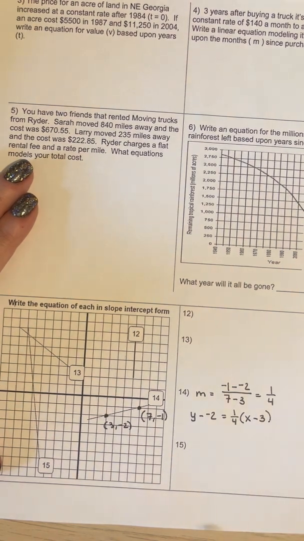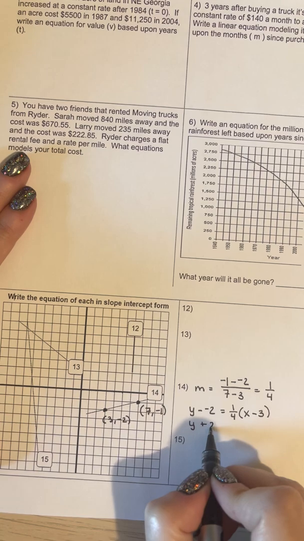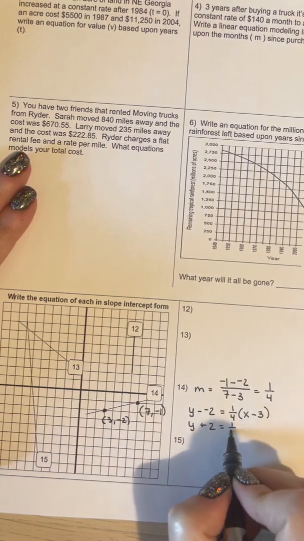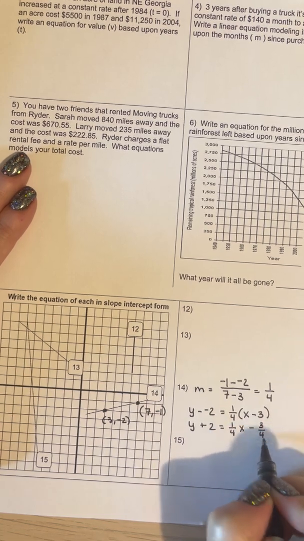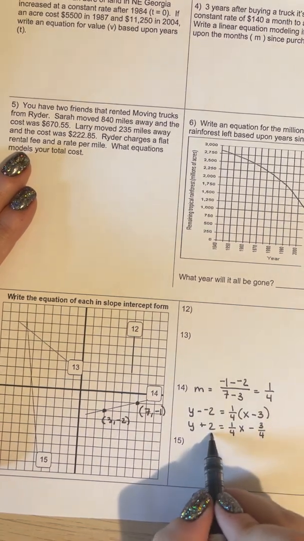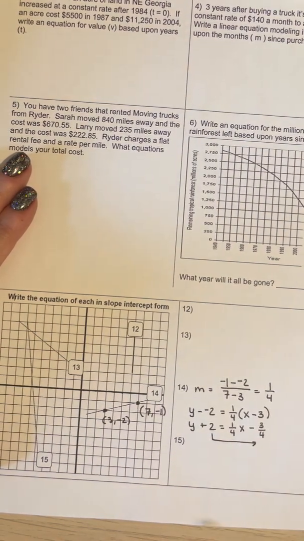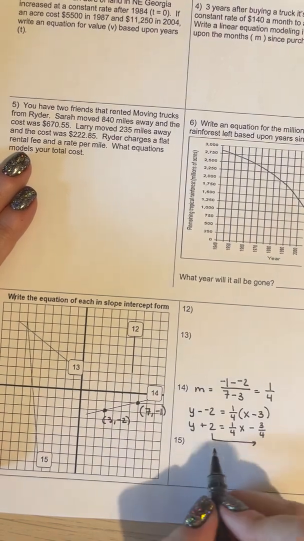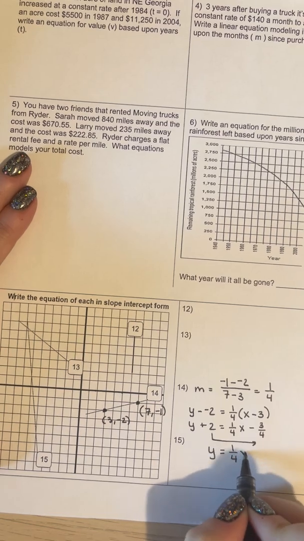Okay, so we have to do a little bit of algebra here. So that'll be y plus 2 equals 1/4 x minus 3/4. All right, now that 2 has to go to the other side, and I'm going to have to subtract it. Yes, I know that's a fraction, but you can always use a calculator. So I'm going to have y equals 1/4 x.